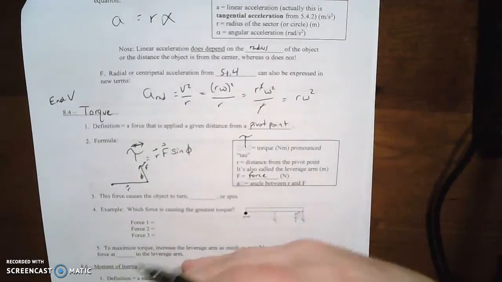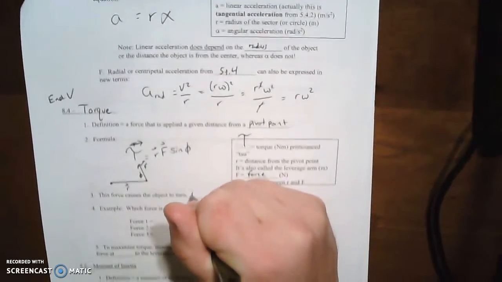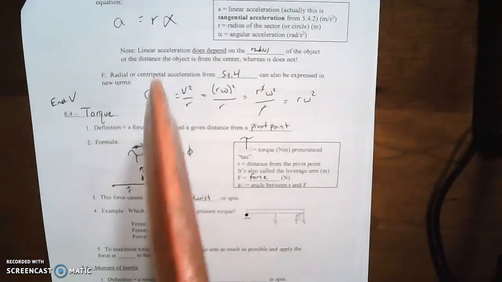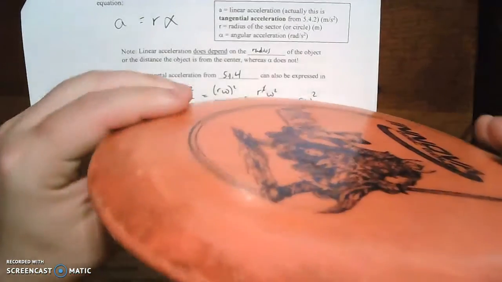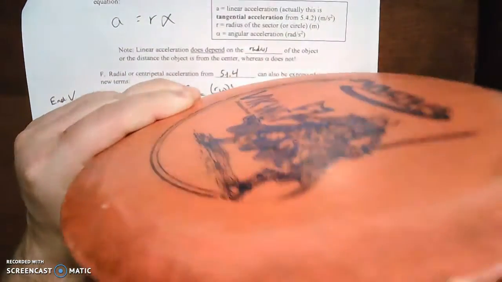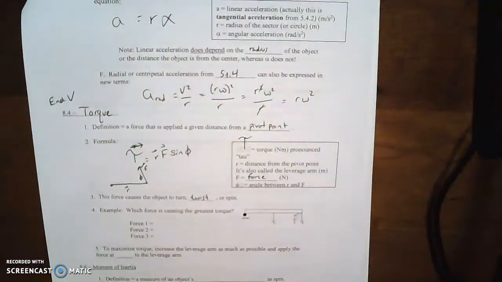When we apply a torque to something, it will cause the object to twist, turn, or spin. So, as an example, I have a frisbee here. If I hold this part right here and push there, it'll cause it to spin in a circle. The further away from the pivot point that I push, the easier it is for me to move. So if you are trying to throw a frisbee, you don't want to hold in the center. You want to try to hold on the rim to get the most torque on your frisbee.